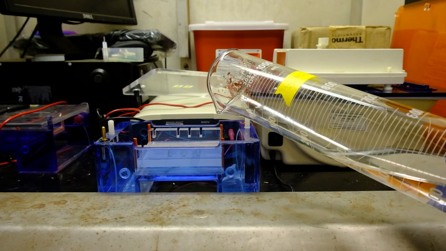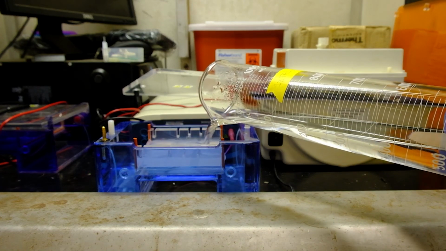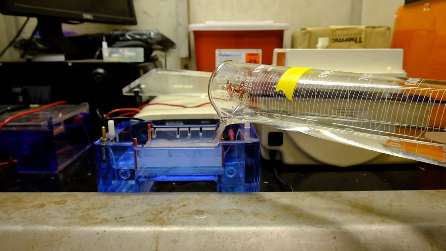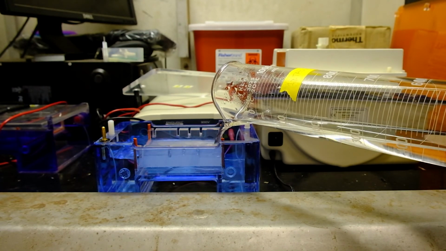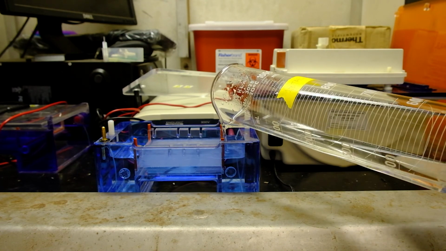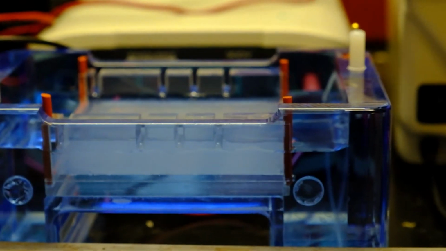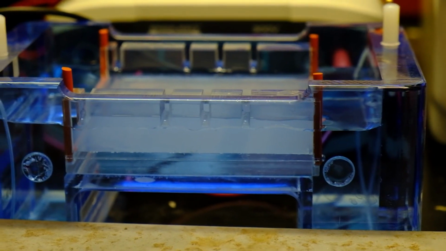Fill the chamber with TAE buffer until it fully covers the gel. The gel should be right below the surface of the buffer.